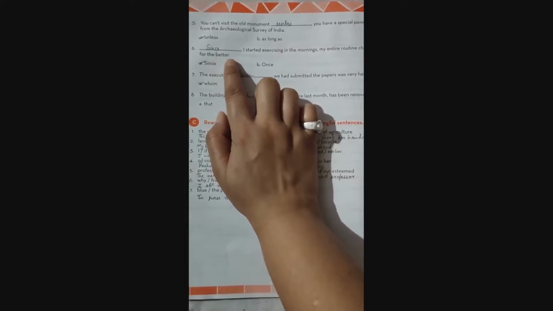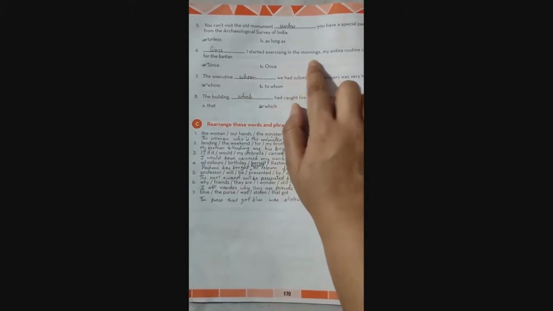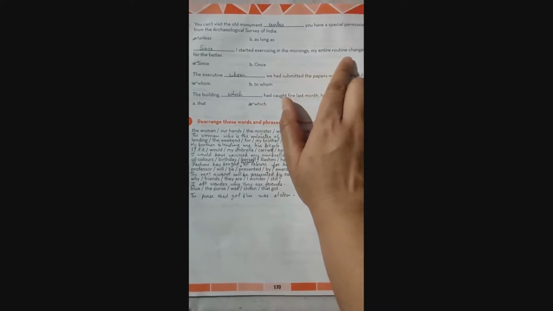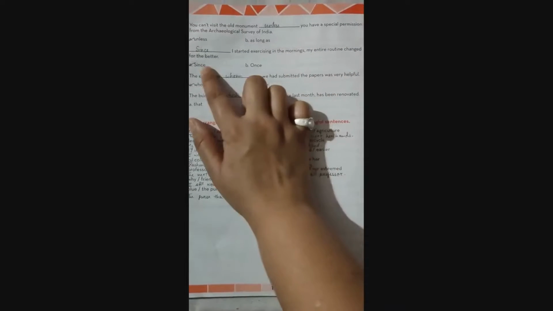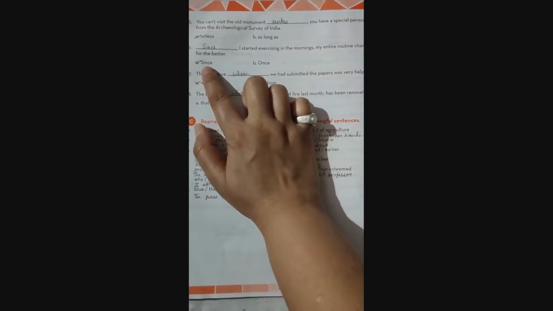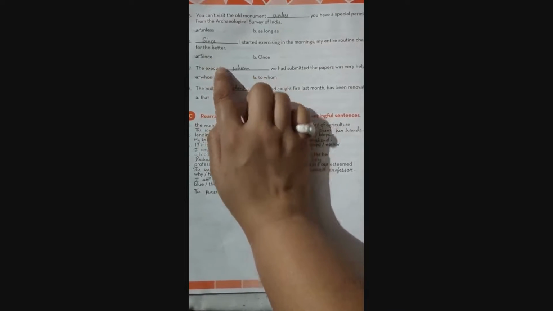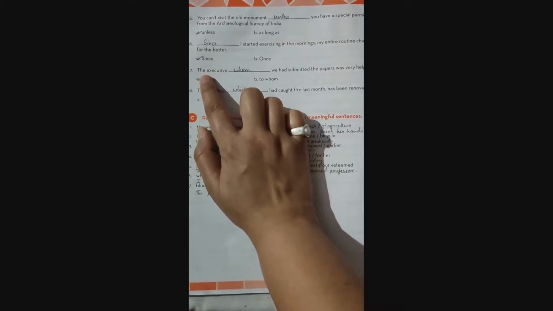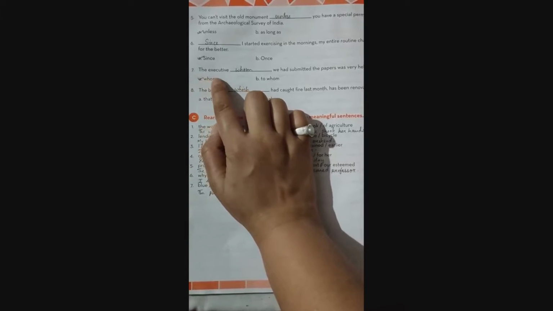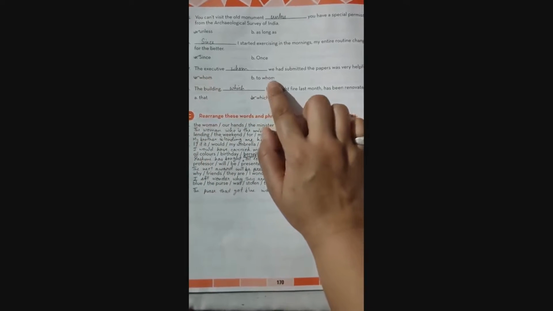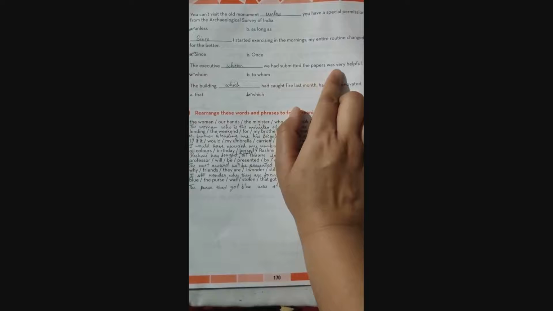Sentence number 6. Since I started exercising in the mornings, my entire routine changed for the better. Option A is correct, since. Sentence number 7. The executive whom we had submitted the papers to was very helpful.